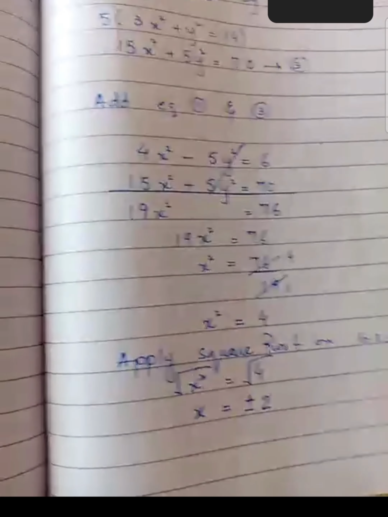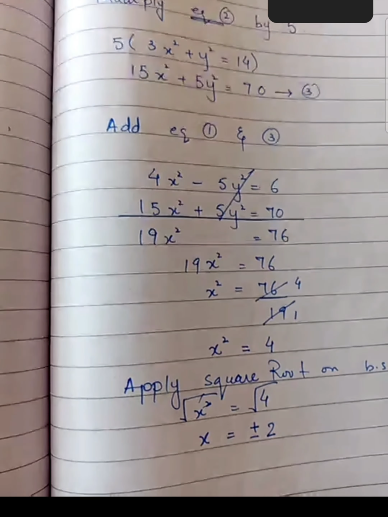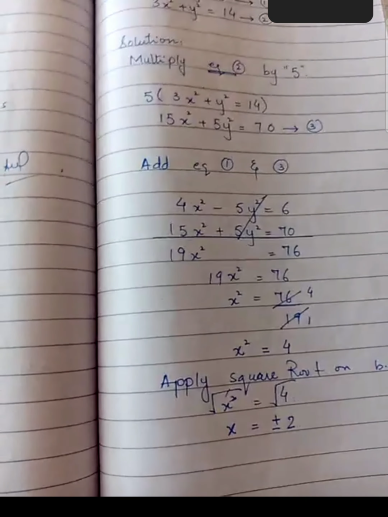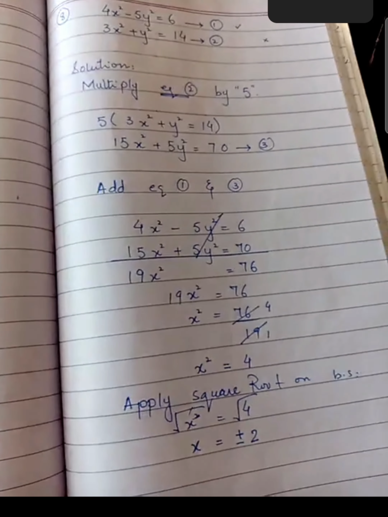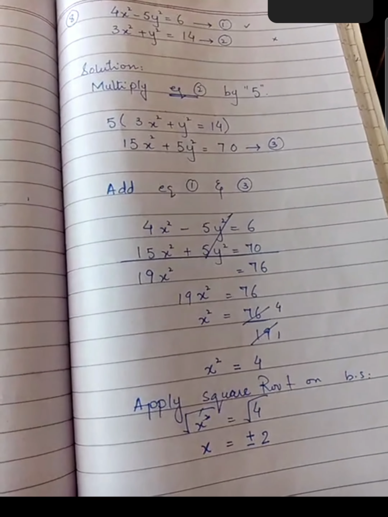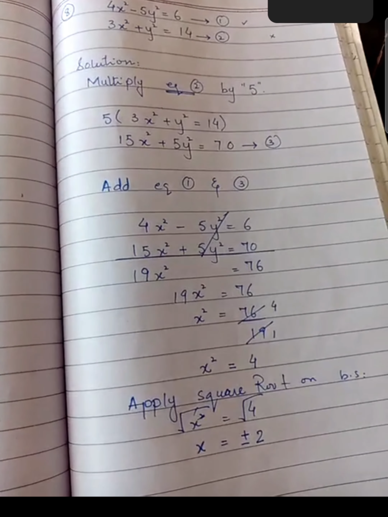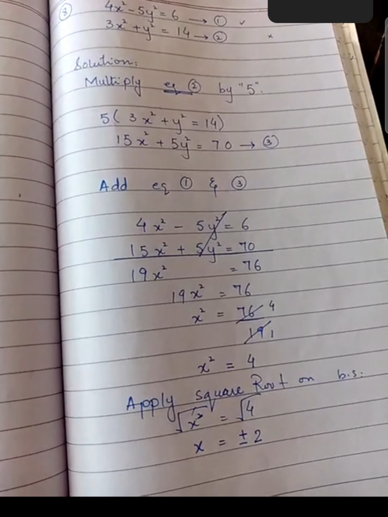Now to get the answer for y, what equation will you use? Equation 2, any of the equations. Okay, you want to use equation number 2, fine. Now what will I put here? x square is equal to 4. Put x square is equal to 4 in equation number 2.